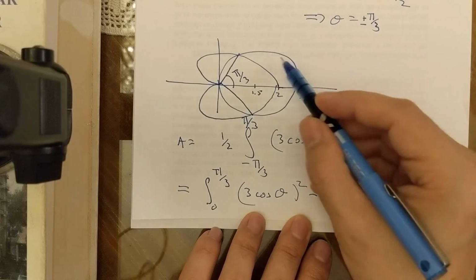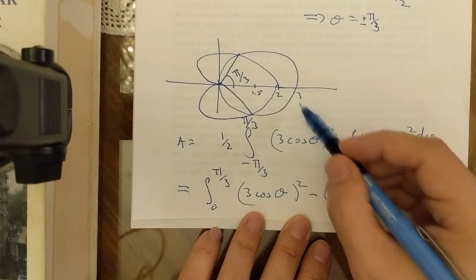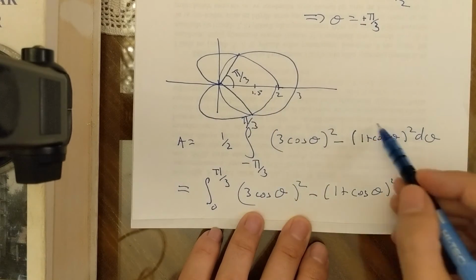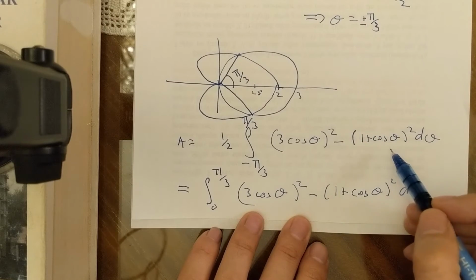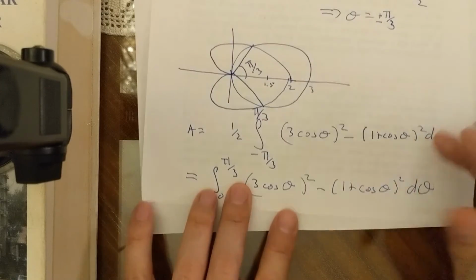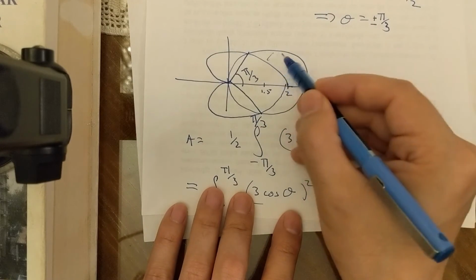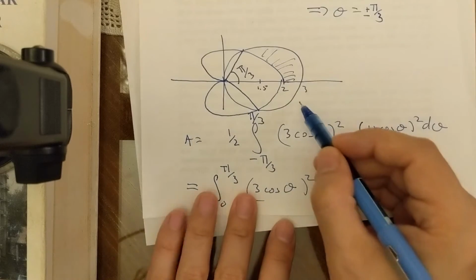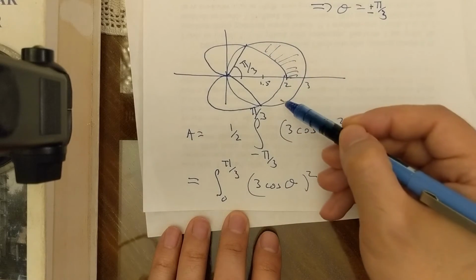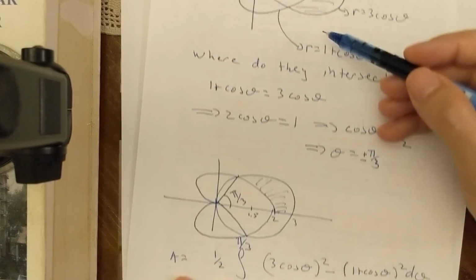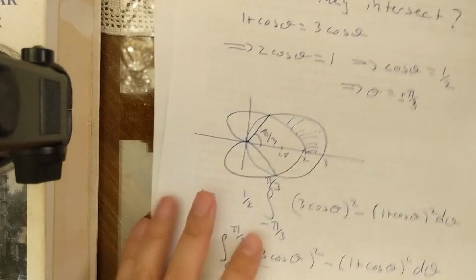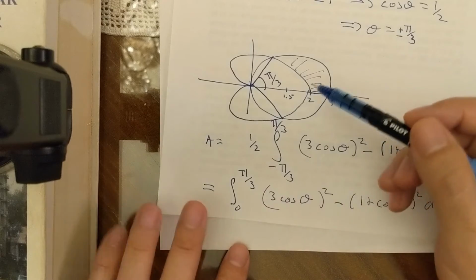And we want to do the outside minus the inside. The outside is the circle, so the outside area would be the circle squared. And the inside area is the cardioid squared, d theta. Now, again, we're going to use symmetry. Instead of calculating this whole area, I can just calculate this half area. So all I need to do is go from 0 to pi over 3, and if I multiply it by 2, I would get this whole area, because it's symmetric around the x-axis. So I'll just calculate the upper half and multiply it by 2.